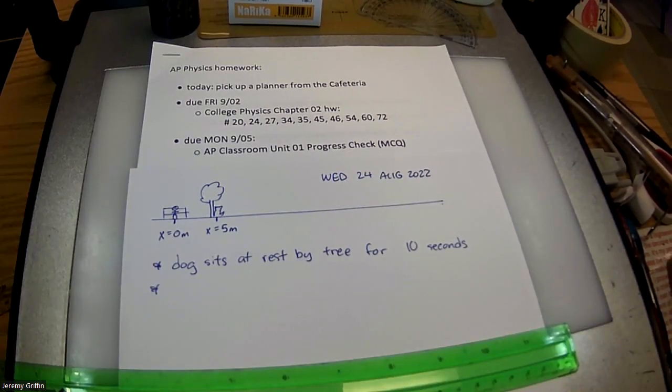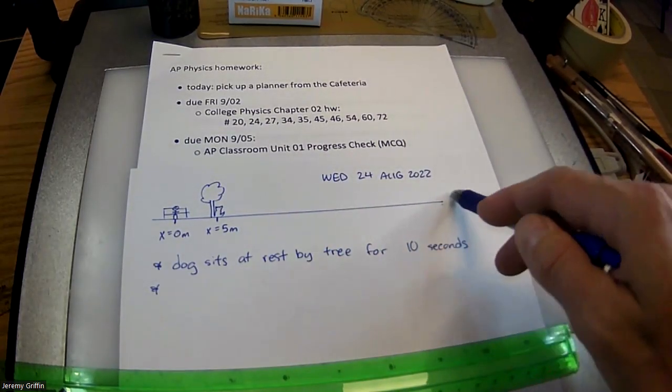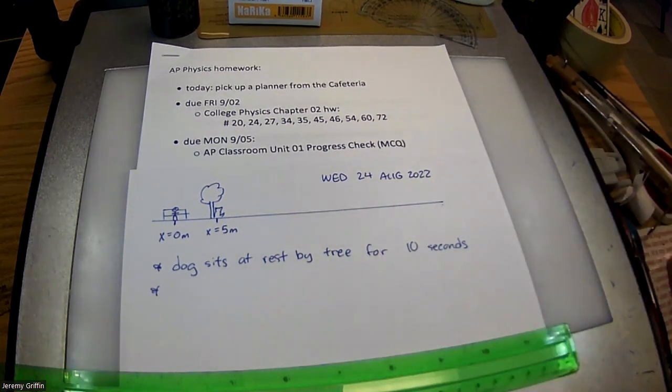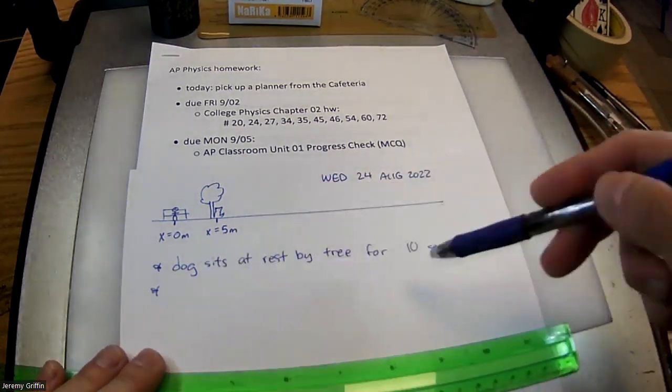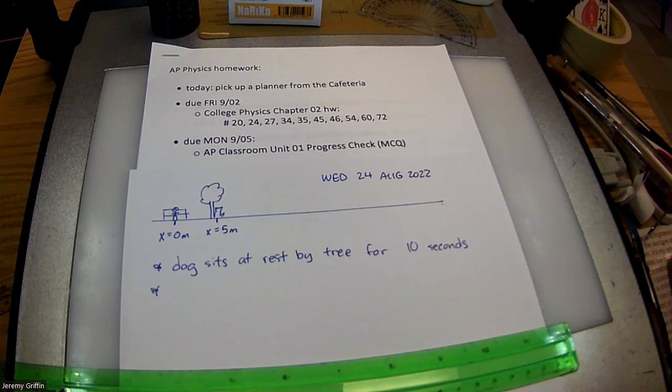Recording is rolling. Today's Wednesday, August 24th. A couple things I have lined up here. I'm about to have you guys draw some graphs. If you put these graphs in your notes, that's a good thing. I started a story here. I'm going to add to the story. Right? You guys draw some graphs.